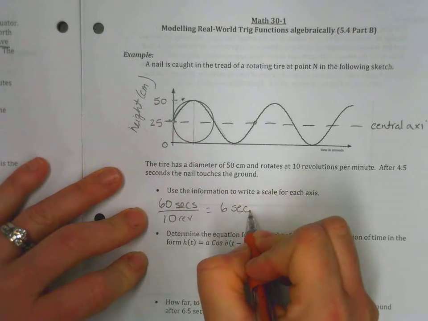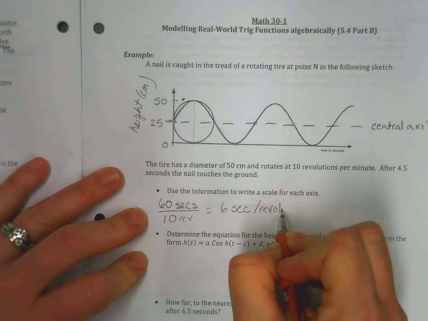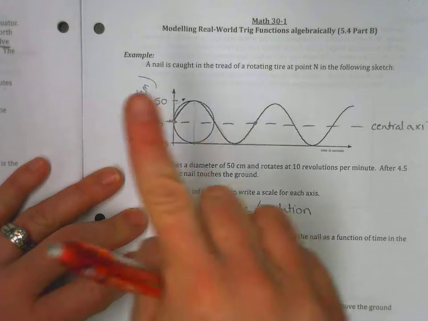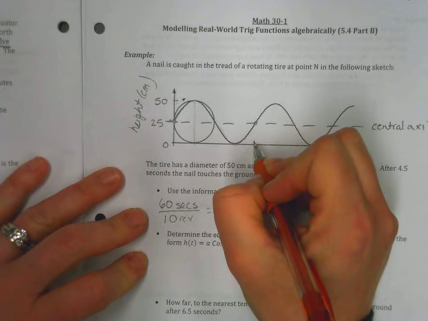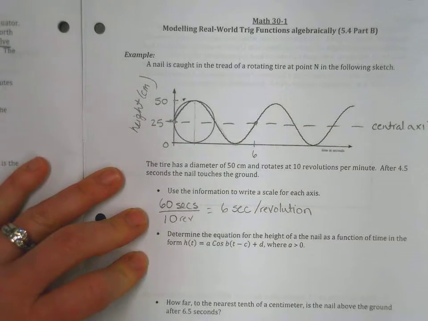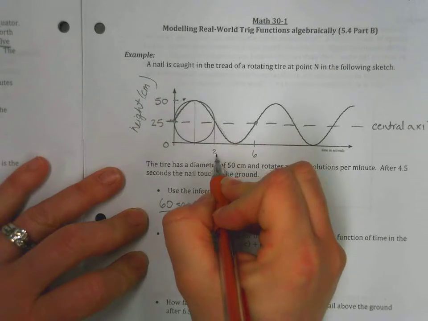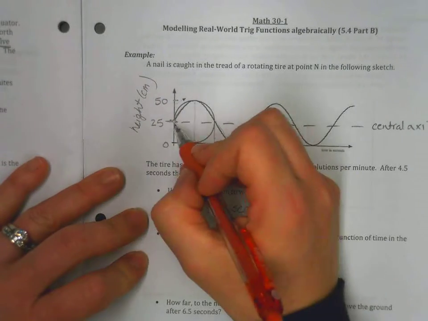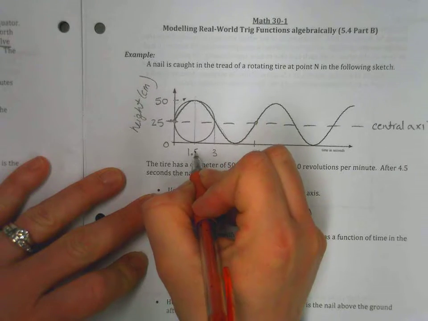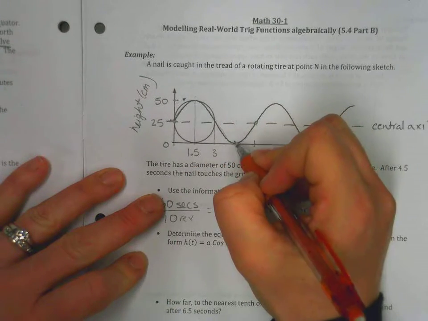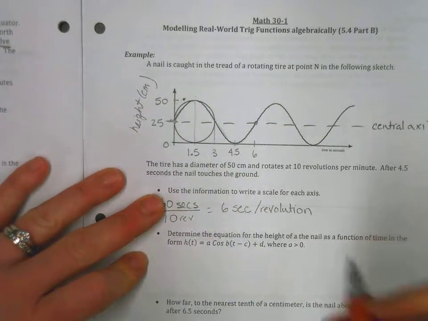So this point here would be 6 seconds. So that means our halfway point here is going to be 3 seconds. That means the halfway point between here and here is going to be 1.5, and the halfway point between here and here is going to be 4.5. And then if we wanted to continue, 12, this point here would be 9. Okay, so there's our scale.